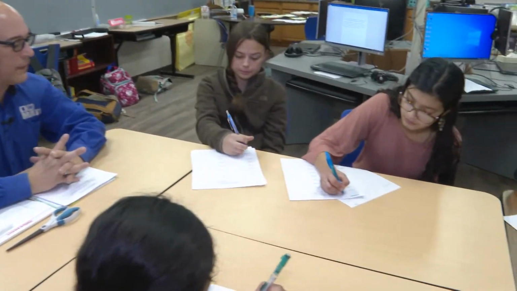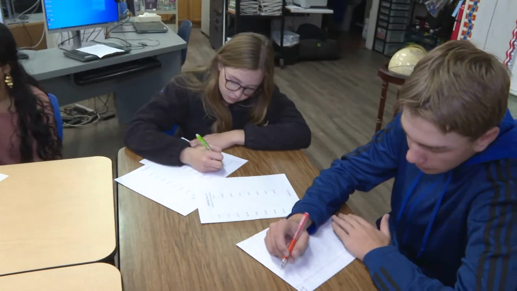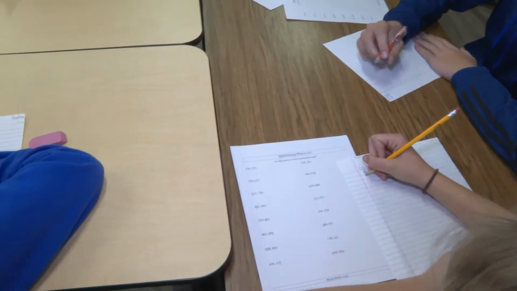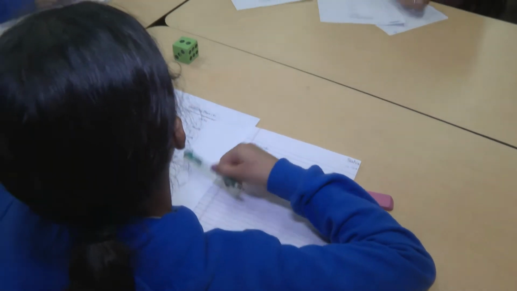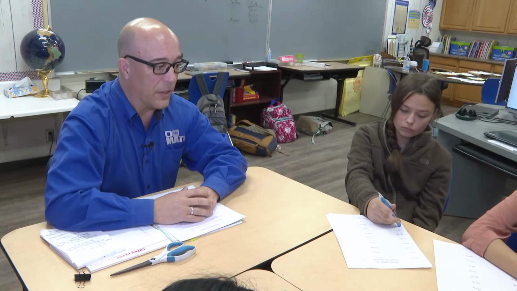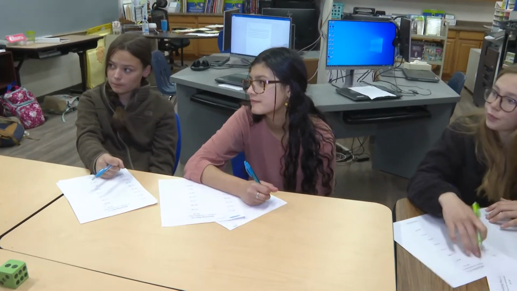So underline the 4. Now round that number to the nearest 1,000. So you want to take that whole number, 624,652, and round it to the nearest thousand. So the number in the thousands place was the what? The 4. The number next to it is what? 6. So what's that going to do?